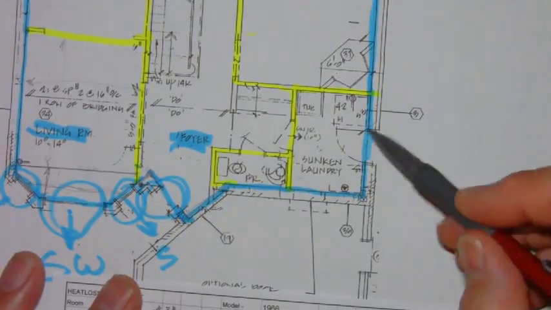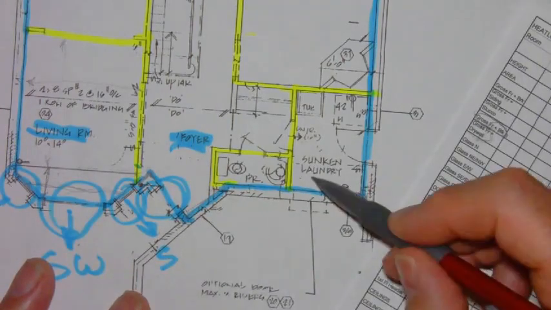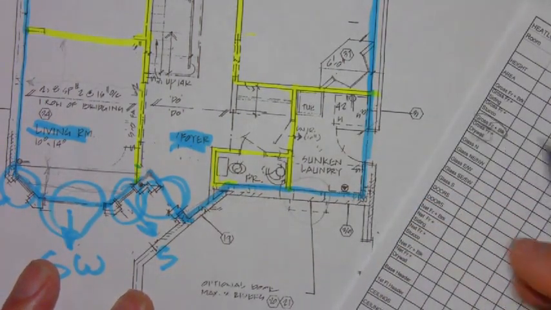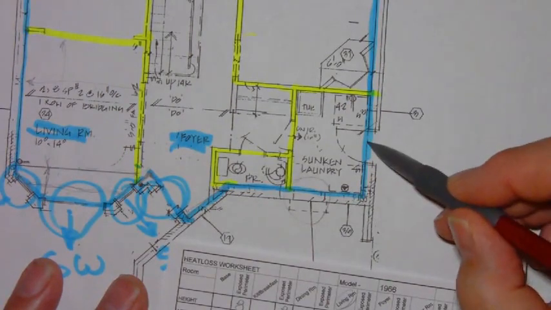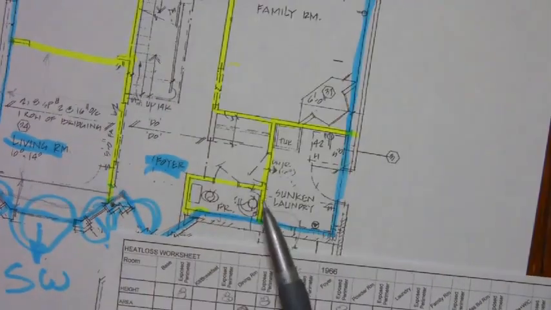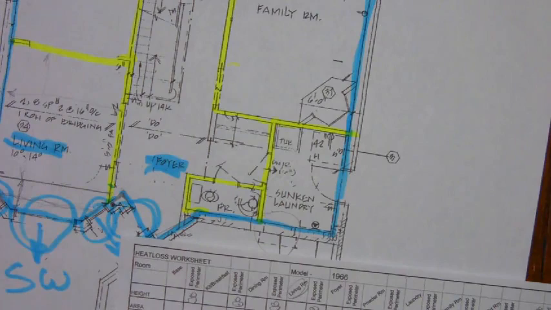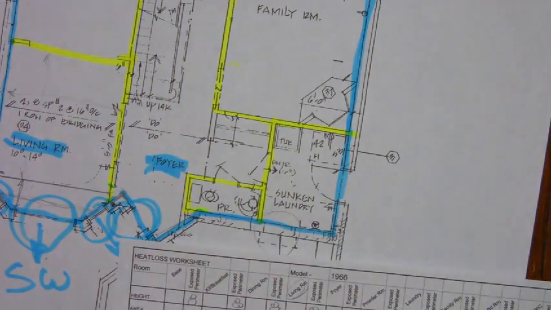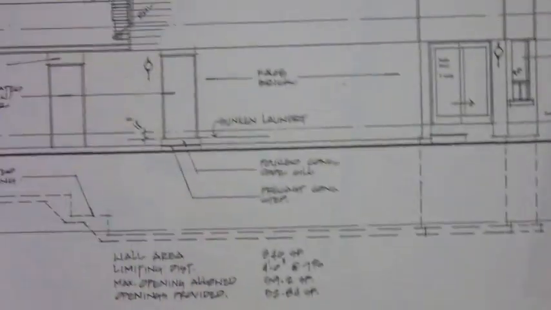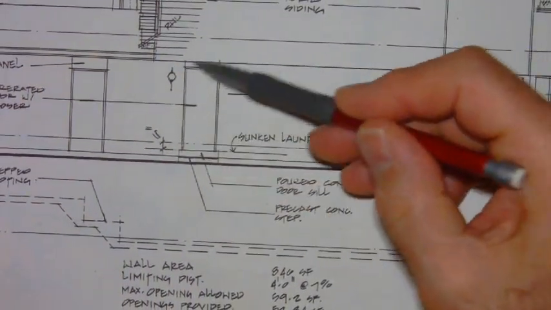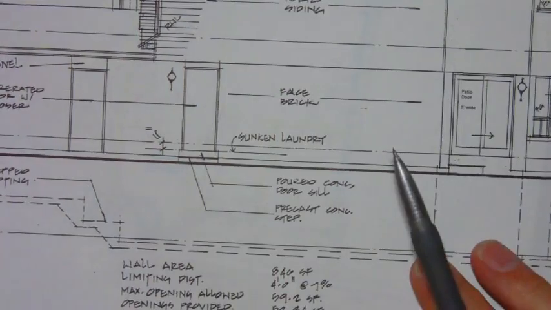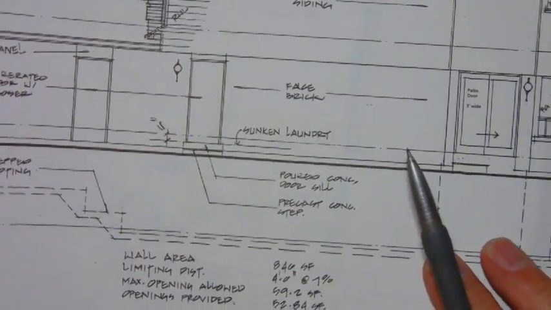Don't forget, in the laundry, there is an optional door. You must include that optional door, and you've got a side door. If you want to see the side door, you would go to the right elevation, and this is your side door. Doors are always considered to be 21 square feet.